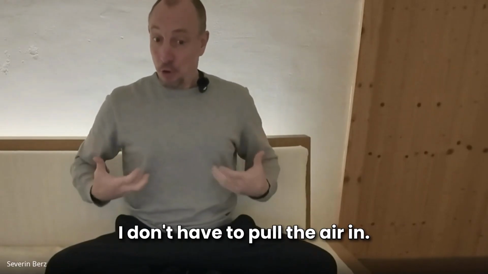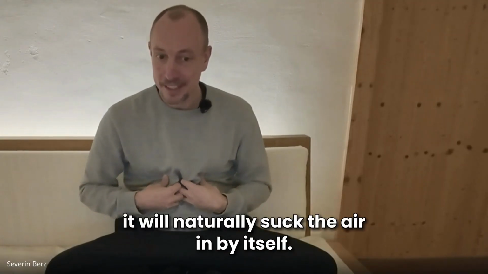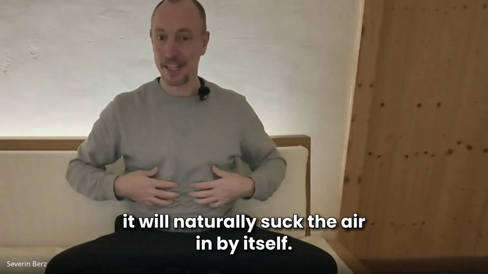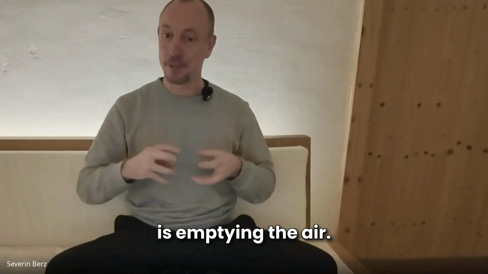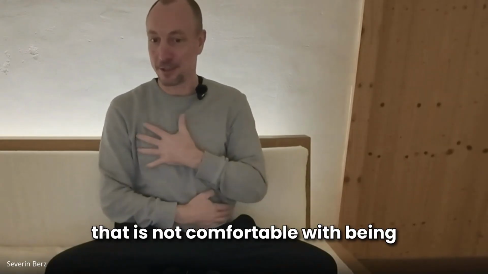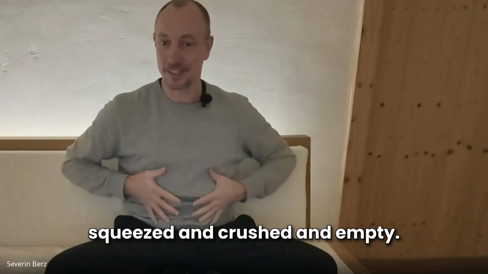I don't have to pull the air in. It's just because I did empty it properly, it will naturally suck the air in by itself. So usually what we don't do properly is emptying the air because something in us is not comfortable with being squeezed and crushed and empty.